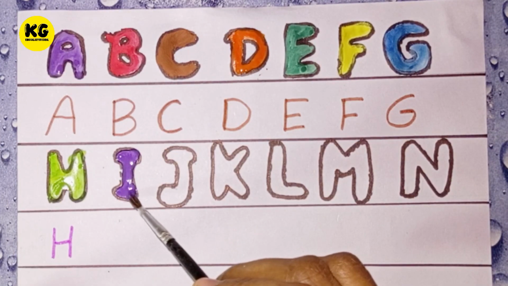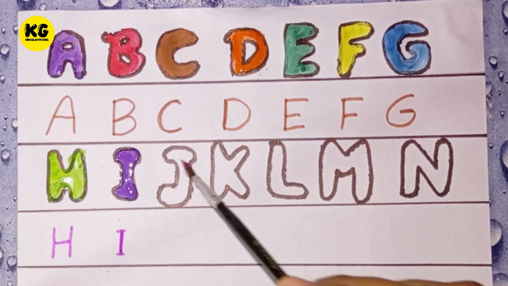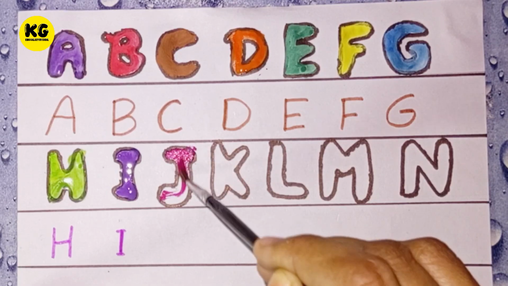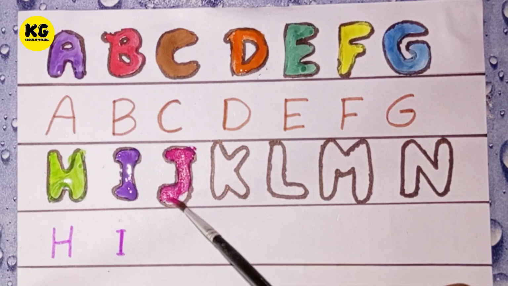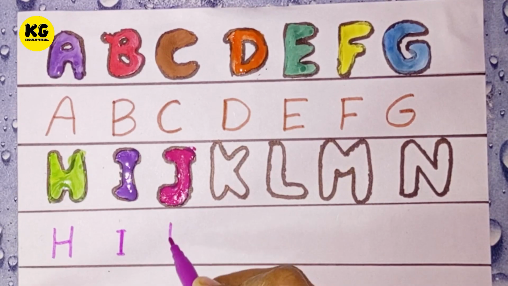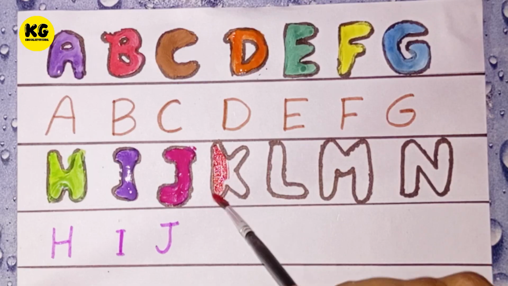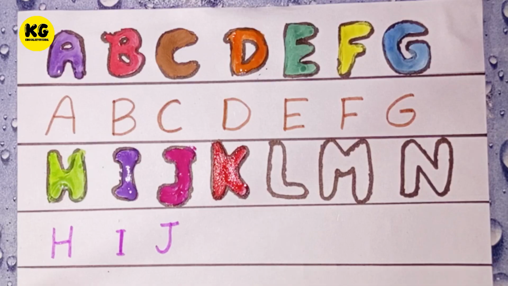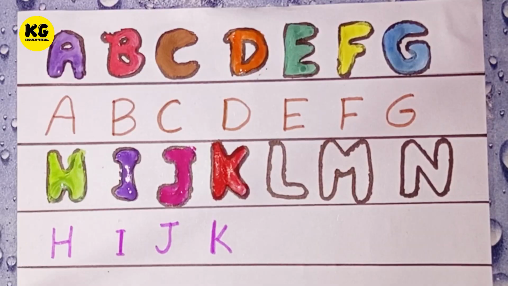I for ice cream. Capital I for ice cream, nice. J for jug. Capital J for jug. K for kite. Capital K for kite.